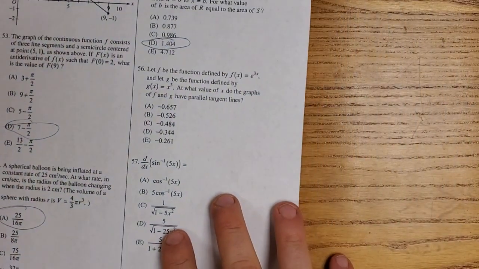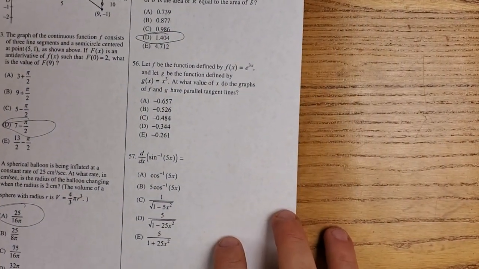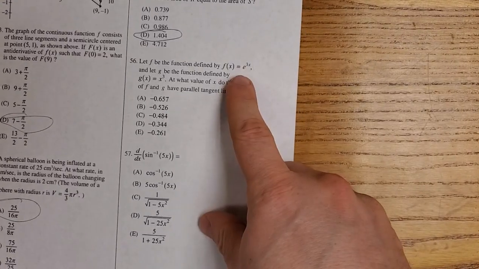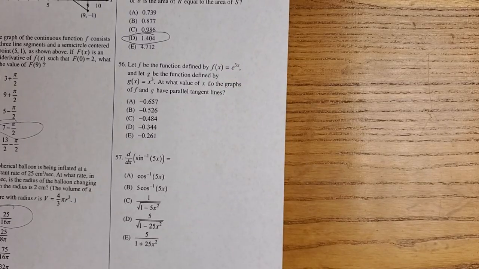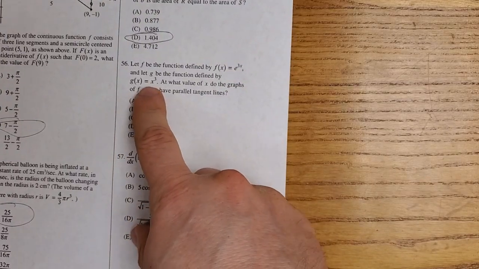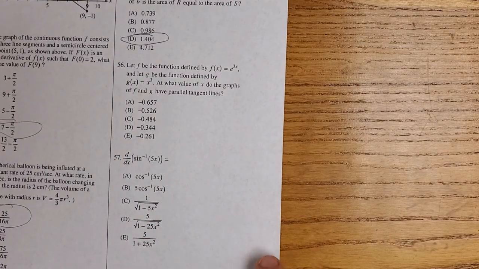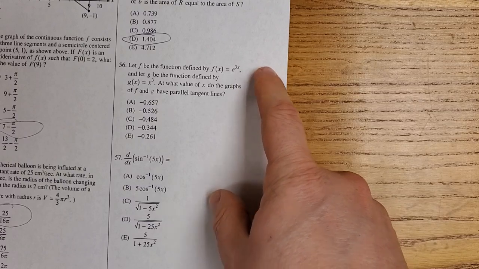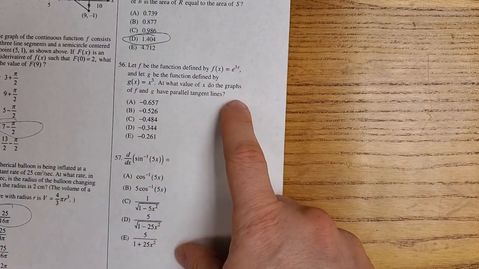We are going to finish off this one, getting back into it with number 56, where f is the function e to the power of 3x, and g is just x cubed. At what value of x do these two equations have parallel tangent lines?